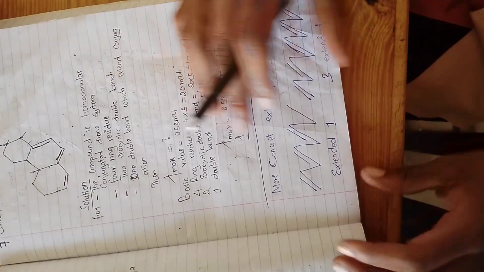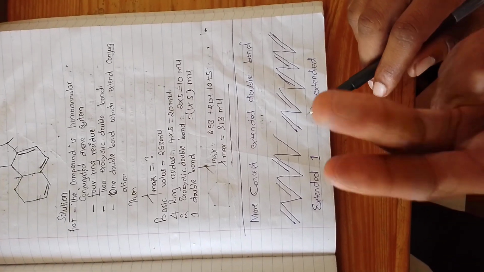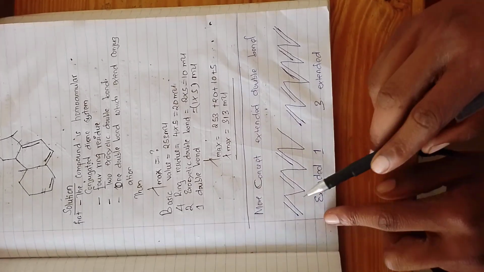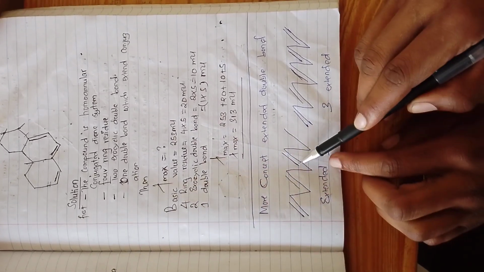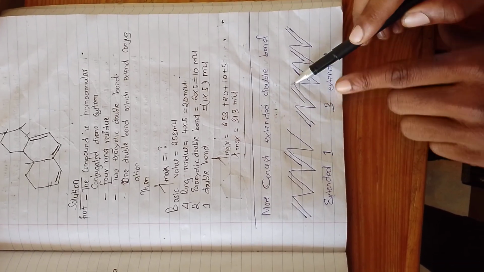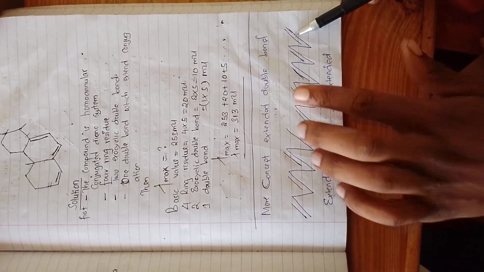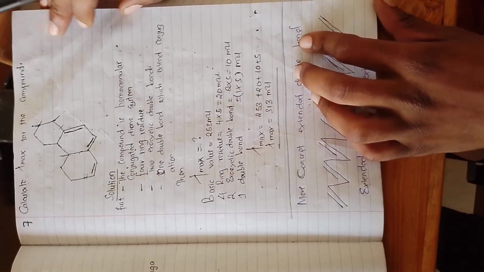Now I can show you how to obtain the extended. To obtain the extended, just count the two double bonds. For example here, 1, 2. Then the remaining is this one double bond. So 1 extended. Here, 1, 2 extended, 1, 2, 3. So 3 extended. So you just count the 2 double bonds. Then after that, you will take the extended one.